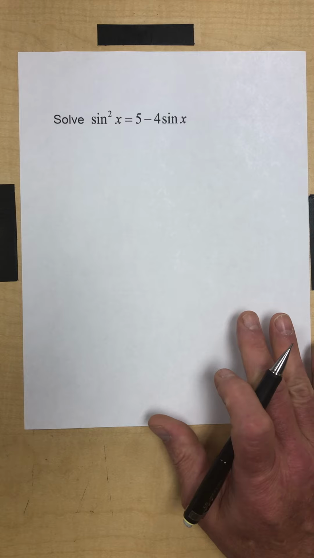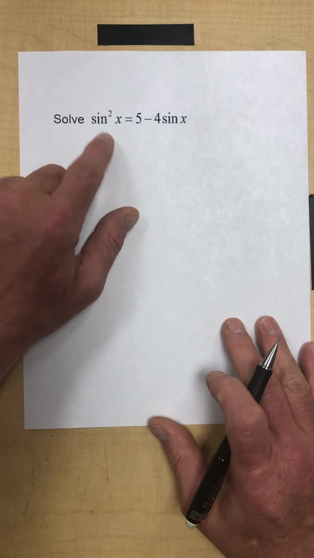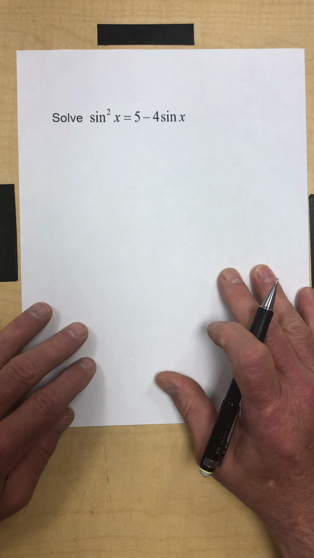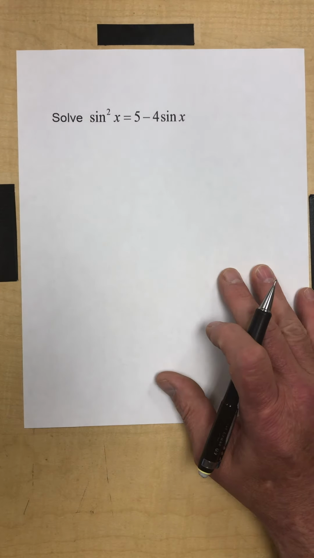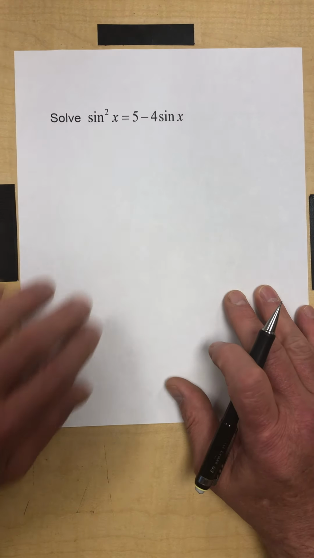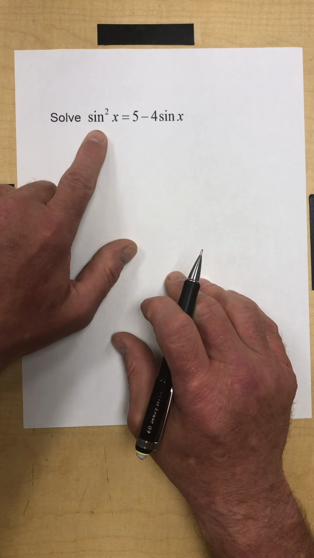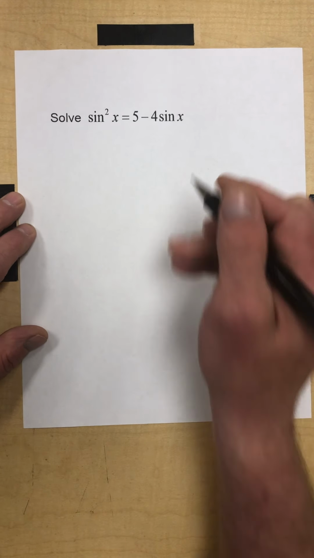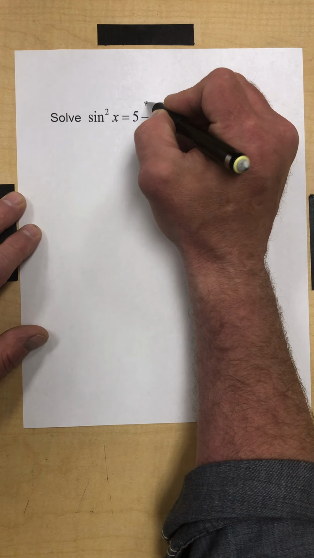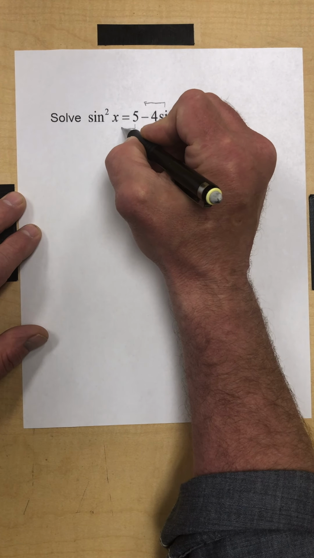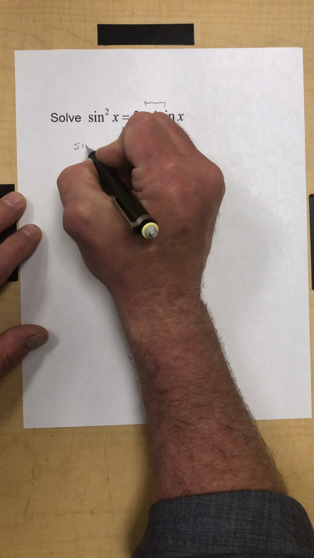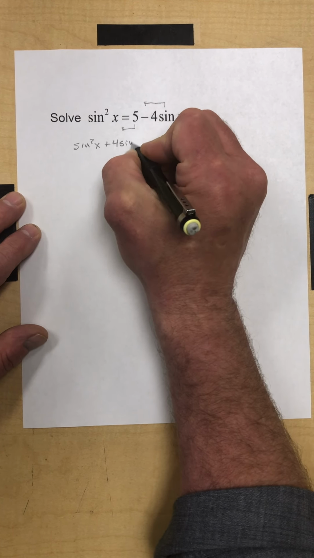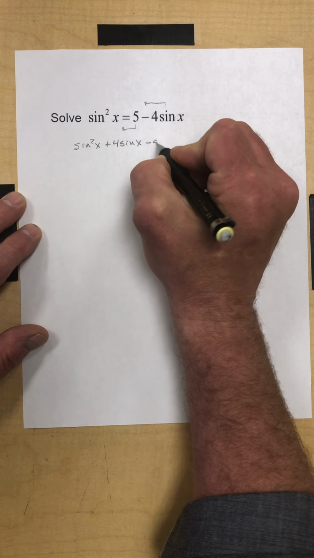Notice it's very similar to the last one, where we have sine to the second power and sine to the first power. Obviously, they're not similar terms, so let's put it in some sort of standard form. Let's gather everything on one side. I'm going to gather on the left-hand side because sine squared is positive there, and set it equal to 0 and see what we can do. So this guy comes over, and this guy comes over, and I get sine squared of x plus 4 sine of x minus 5.